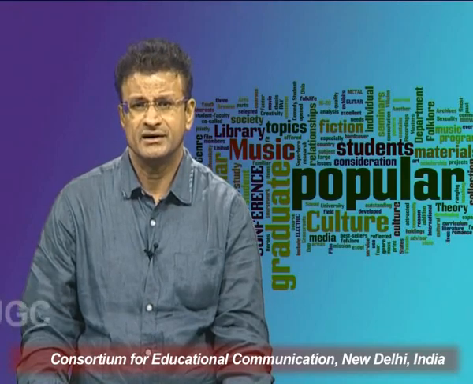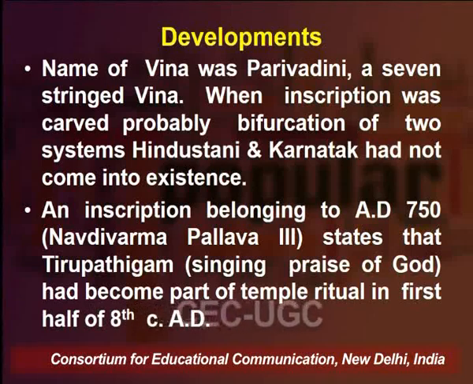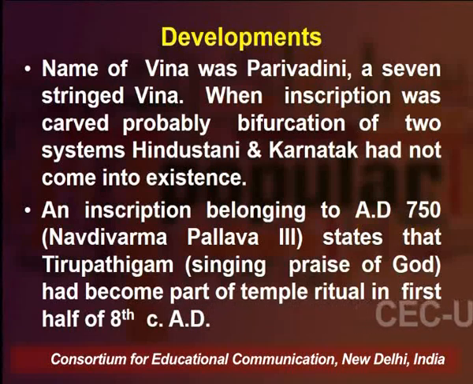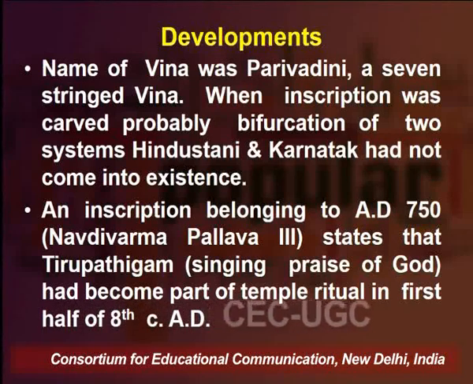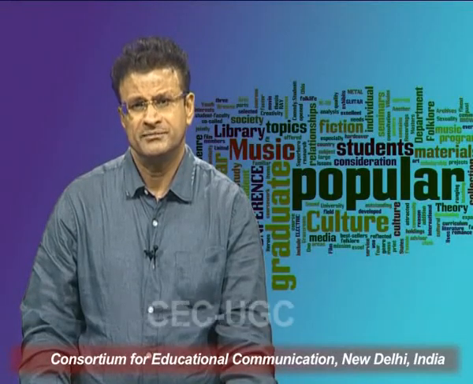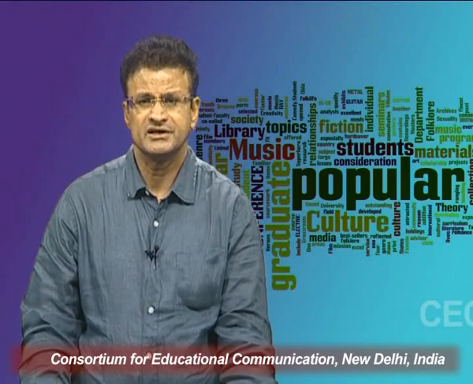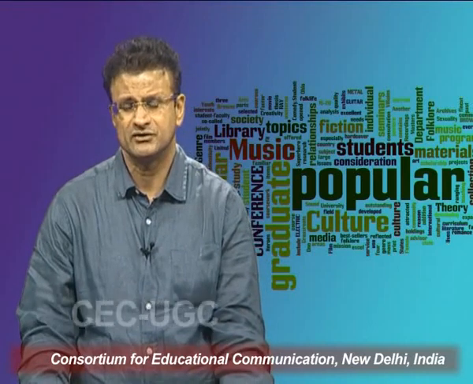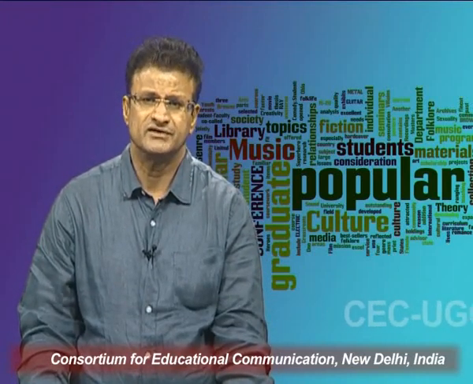And when you talk about the changes happening in society, the name of the veena was the Parivadini, and it was a 7-stringed veena. When the inscription was carved, probably the bifurcation of the two systems, Hindustani and Carnatic, had not come into existence at that point of time. An inscription belonging to 750 AD, of Nandivarman Pallava II, states that the people singing the praise of God, the Tiruppadigam, had become part of the temple ritual in the first half of the 8th century AD. So those associated with the singing of the praise of God were very closely associated with temple rituals in the first half of the 8th century AD.